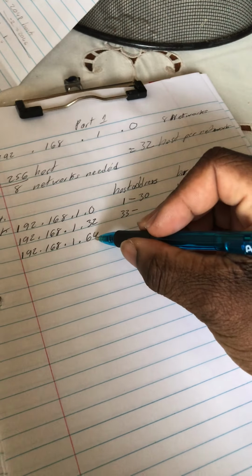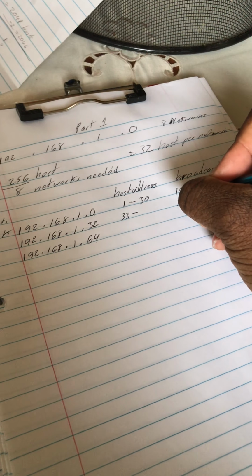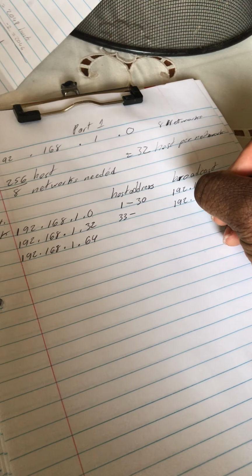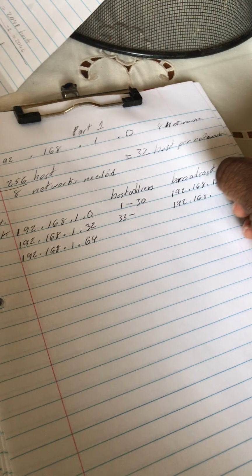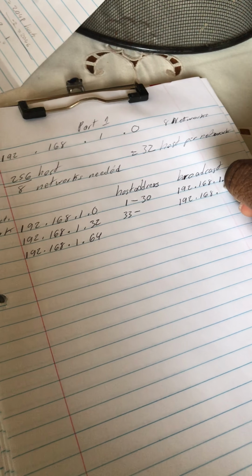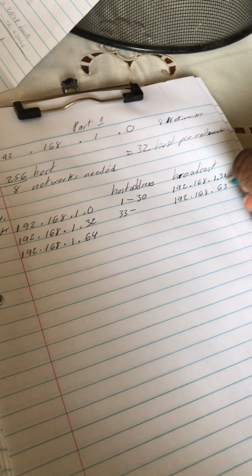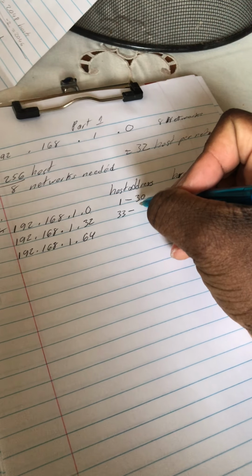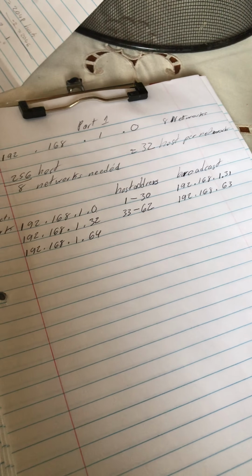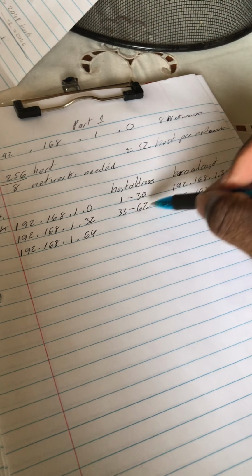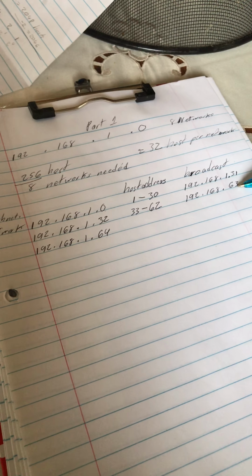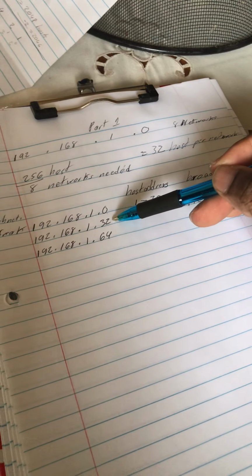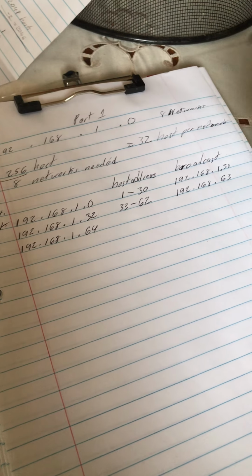So 1 less than 64 would be 63, this one's broadcast address. And 1 less than this would be 62. So from here to here you have 30 assignable IP addresses, and then the broadcast, and then the next one that's not assignable.